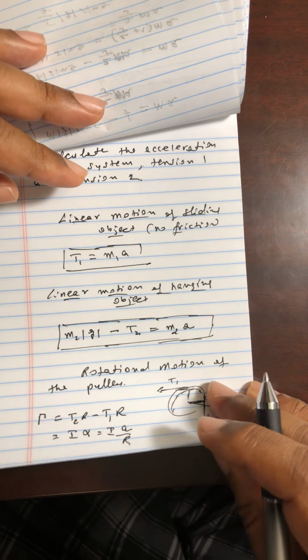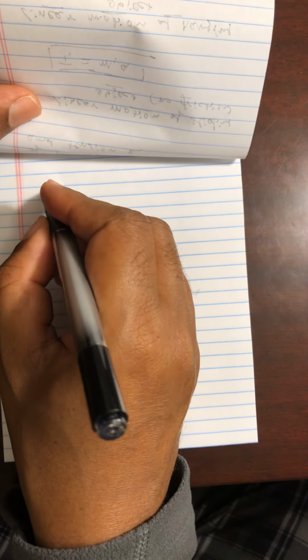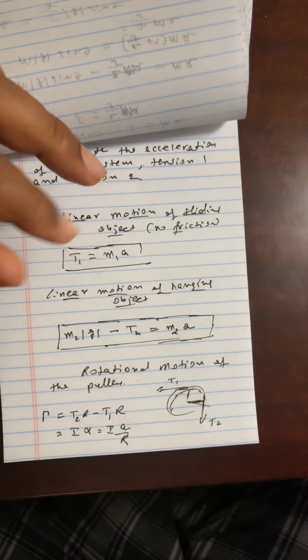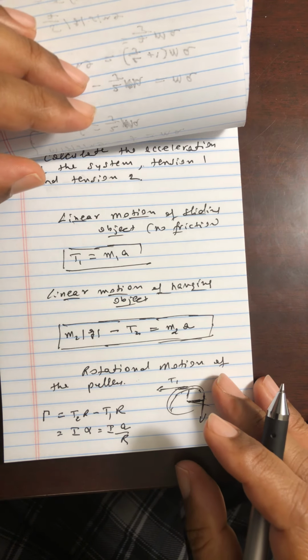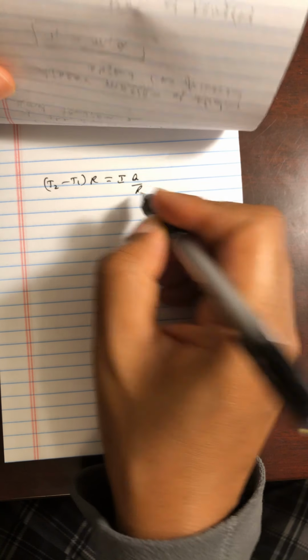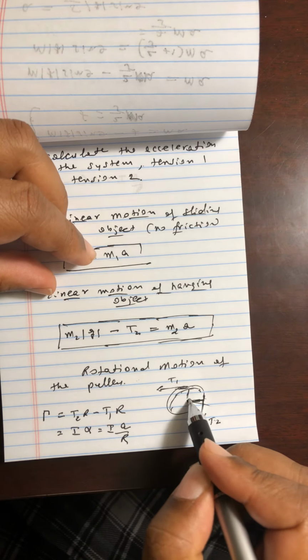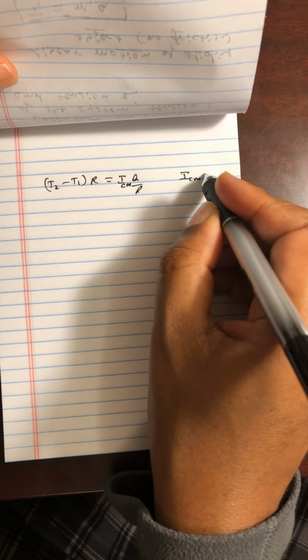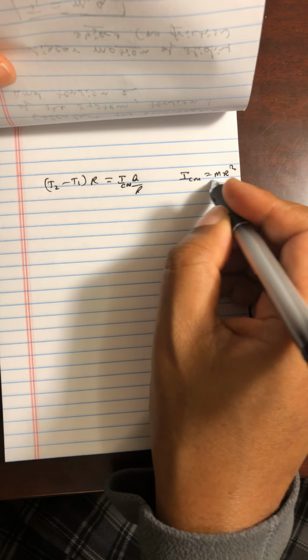So T2 minus T1 times R equals the moment of inertia times acceleration divided by R. It's rotating about an axis through its center, so this is I_CM, and for a cylinder, I_CM equals MR squared over 2.